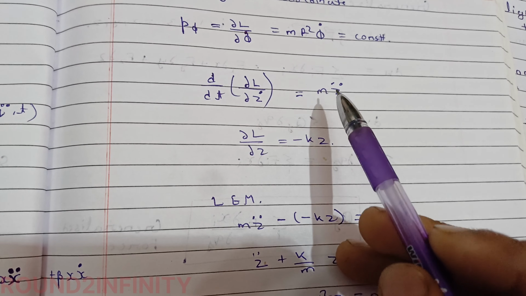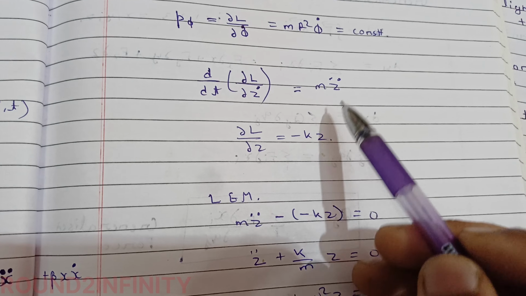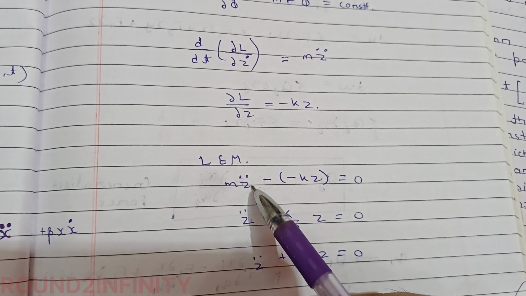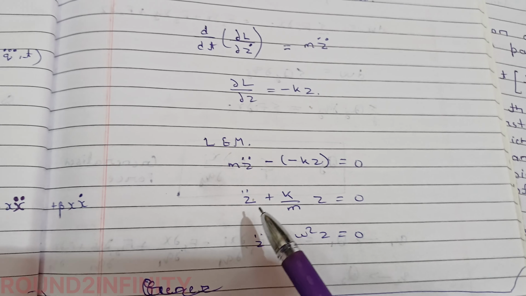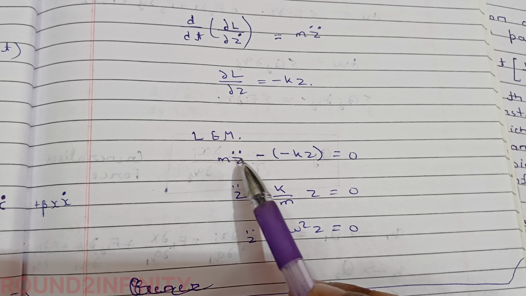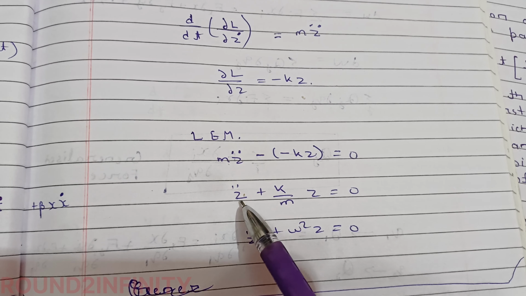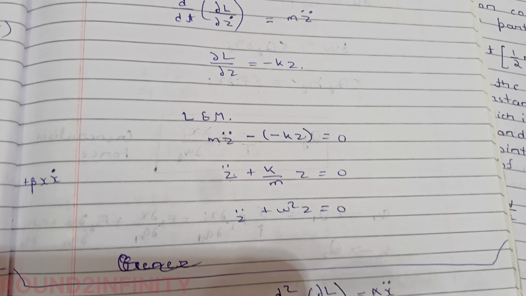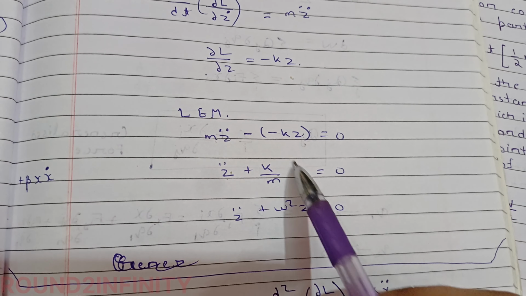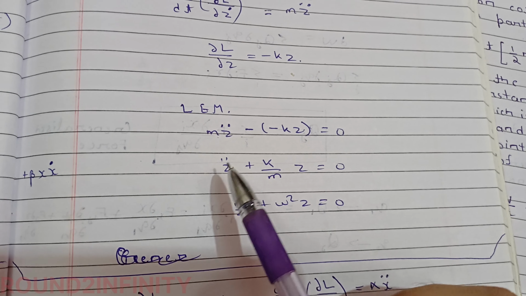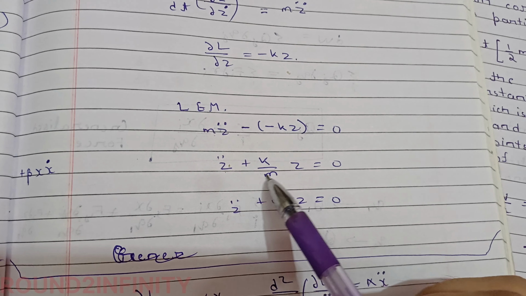Now the Lagrangian equation will be this subtracted from this, so m z double dot minus (minus kz), so it will give you, taking m common, z double dot plus (k/m) z equal to 0. Now see, this is the differential equation of a simple harmonic oscillator, so you can compare this term with omega square.